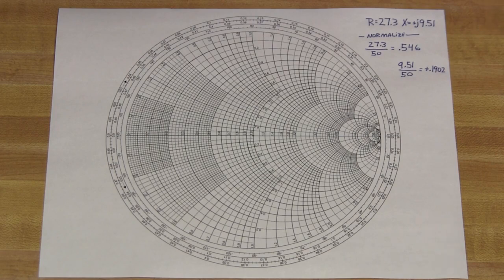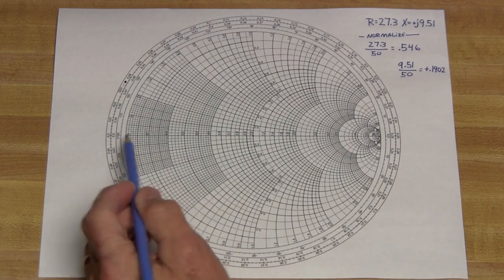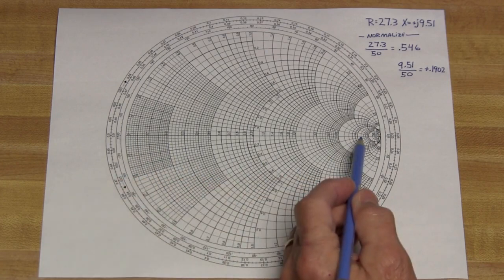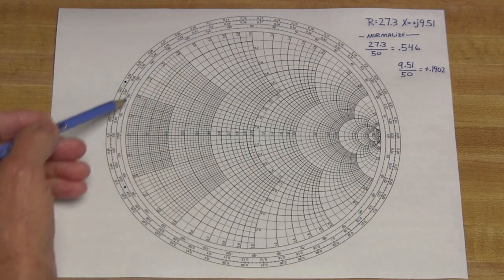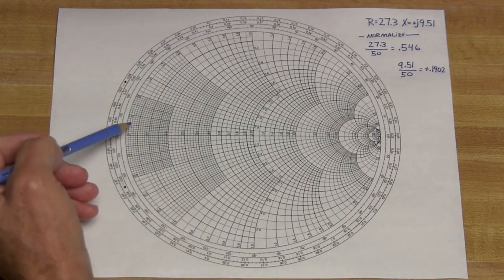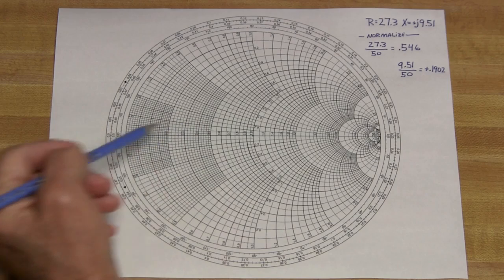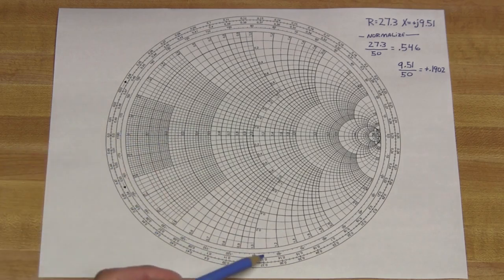Now let's revisit how we plot these numbers on the Smith chart first. The horizontal line going through the middle of the chart is where we mark our resistance. The inner circle here with numbers is where we mark reactance. If it's a positive reactance, then we use the numbers above the center line. If it's a negative reactance, we use the numbers below.